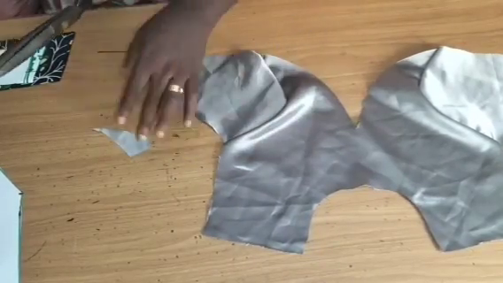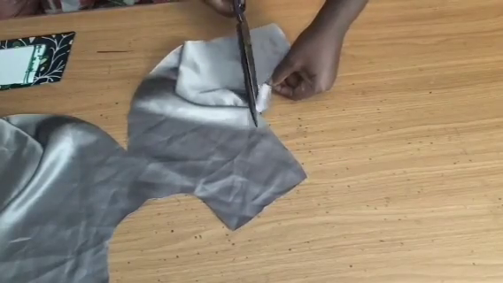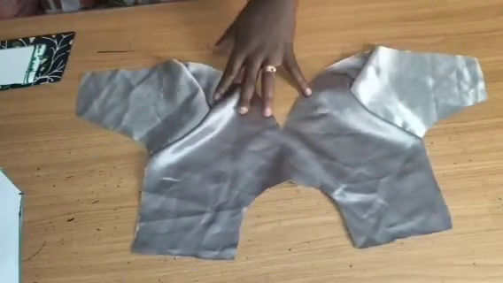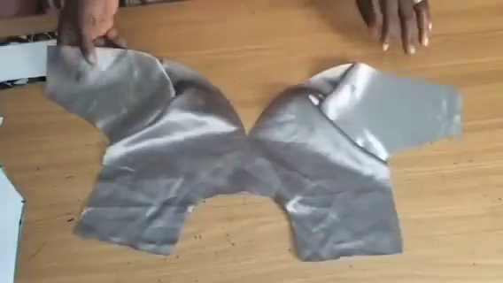So once you pad it, it will come out very, very well. So you can trim out the excess there, okay? There might be some excess. Just go ahead and trim it out. So the lining is ready and the fabric is ready.